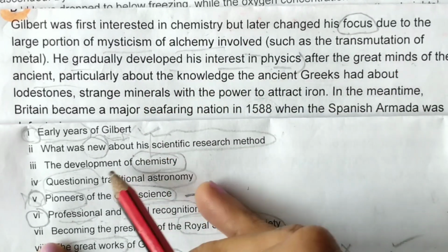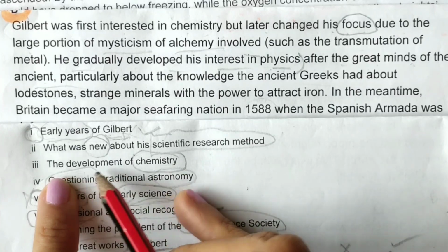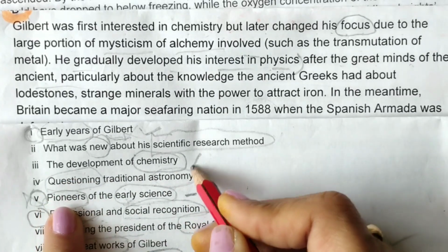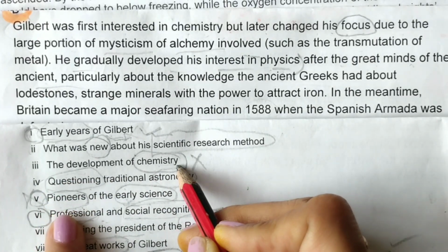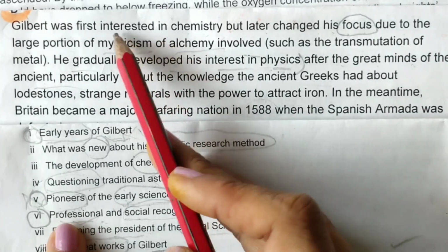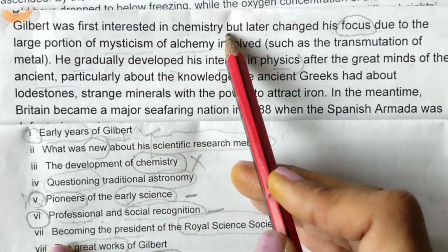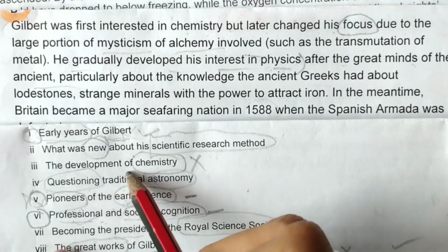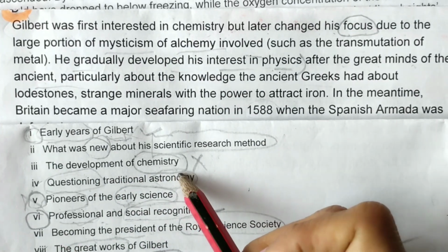Okay, so the chemistry word was there in the third heading, the development of chemistry. It means this heading is wrong. It has proved wrong because here it is saying he was first interested in chemistry. So it is not talking about the development of chemistry.